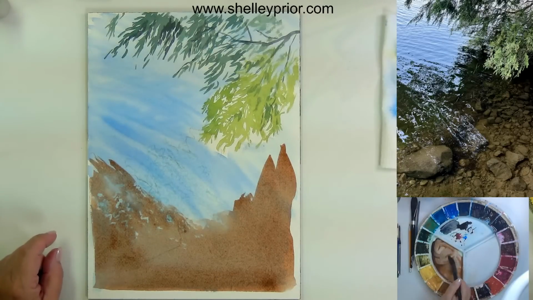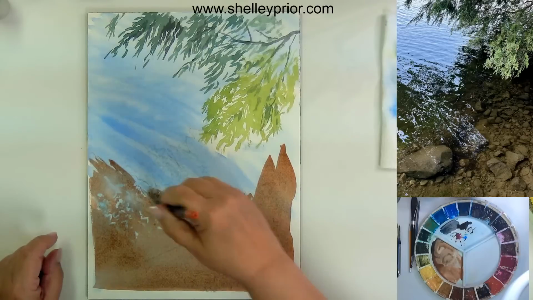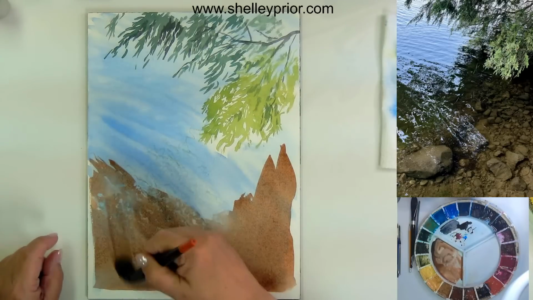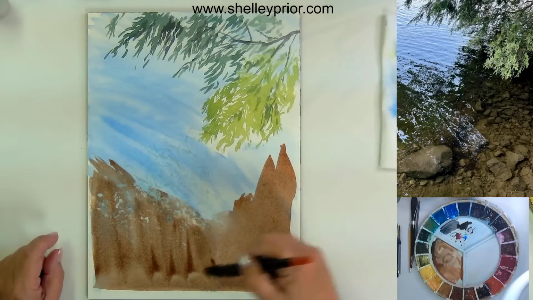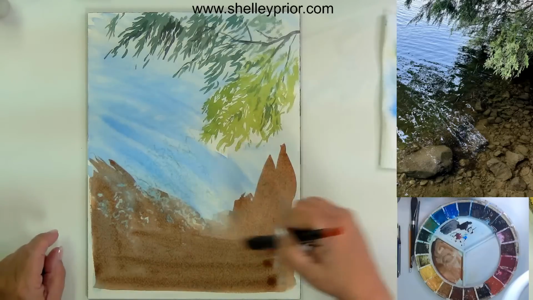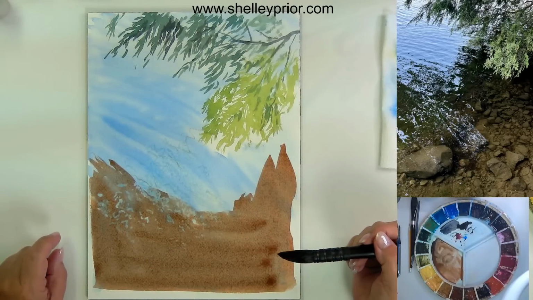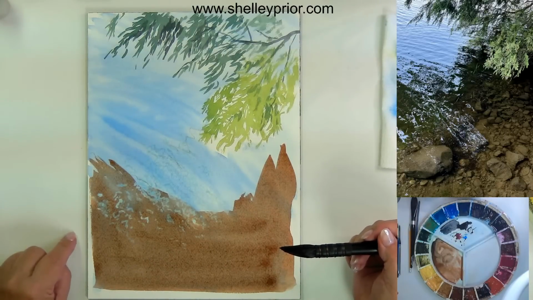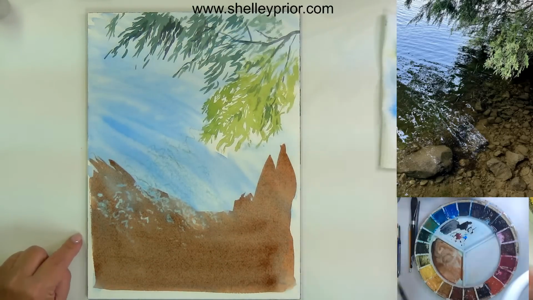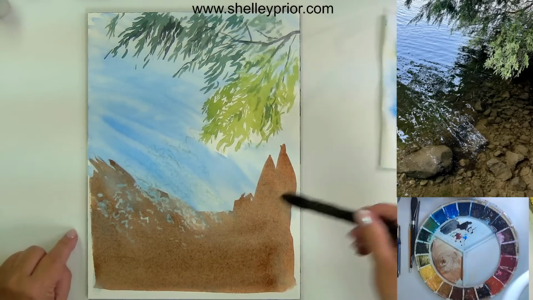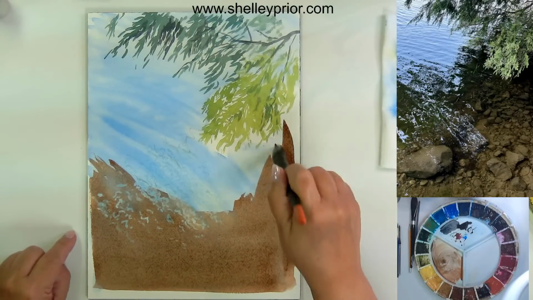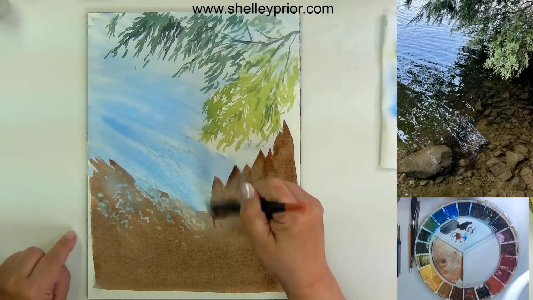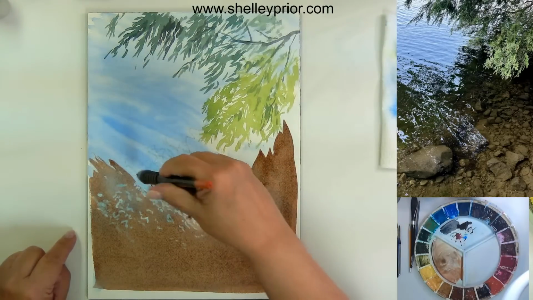So you'll be able to see where the masking is much more easily. Remember, if it looks right when it's wet, it's going to end up too light. It's not going to be right. So I'm going to go a little bit darker. I'm going to have to mix up maybe a little more paint, which I hate, but I'm going to cover as much as I can right now.